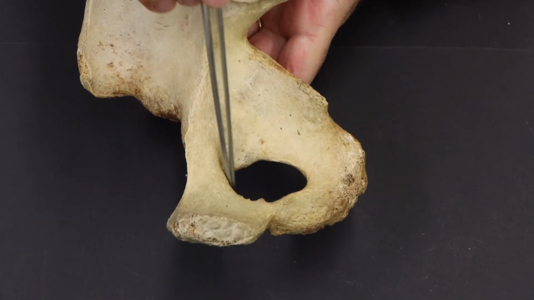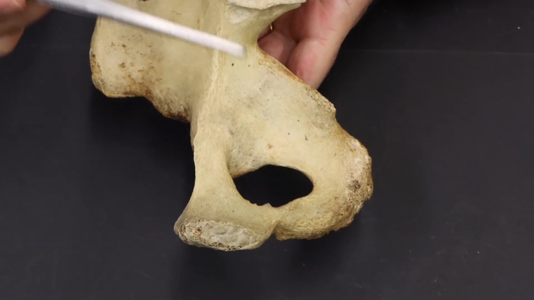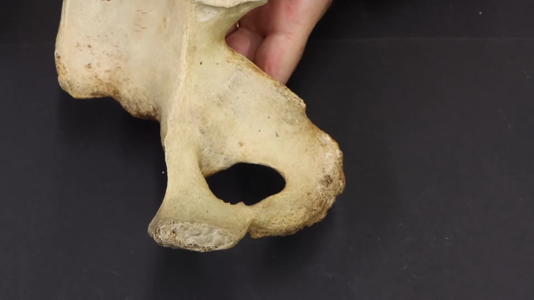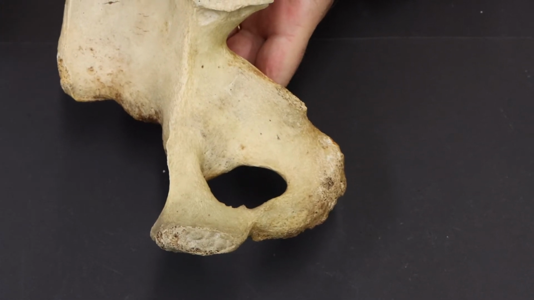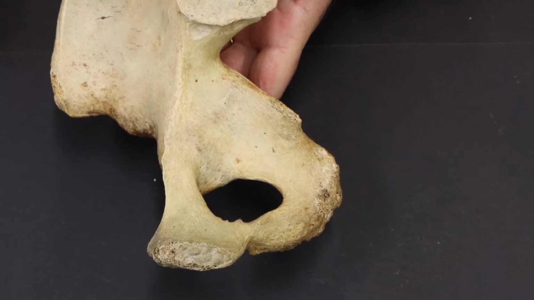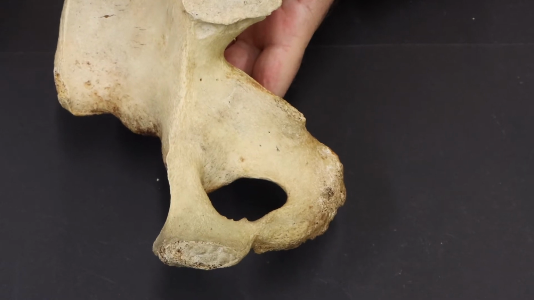In the dissection I will show you there is a membrane called obturator membrane, and on the external and internal surface of this membrane there is a place for attachment of the external and internal obturator muscle.